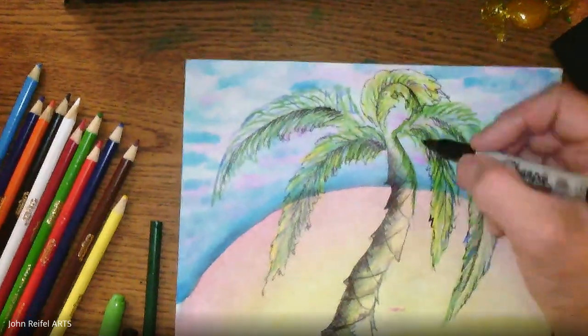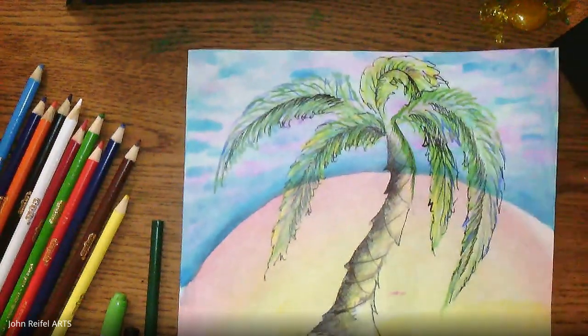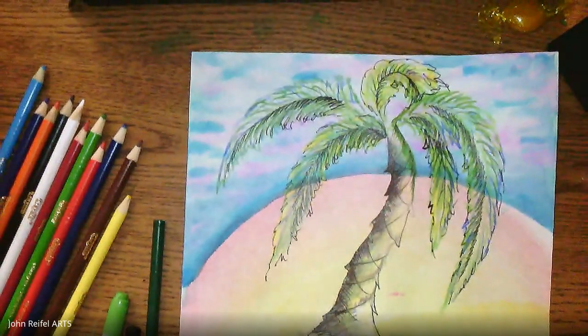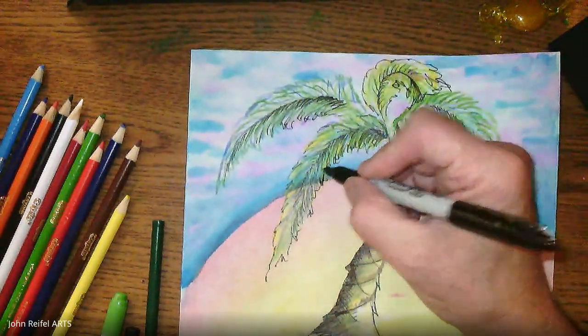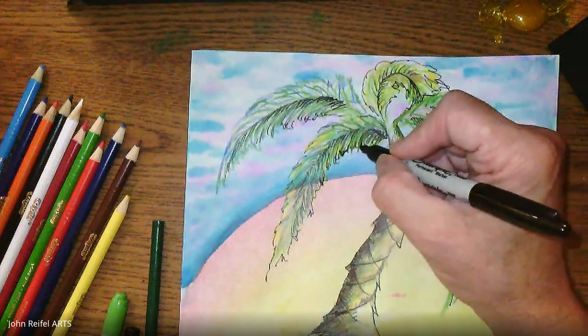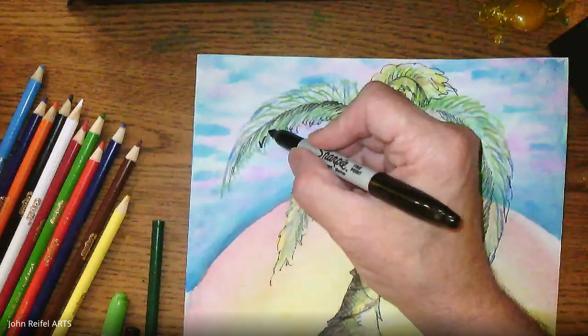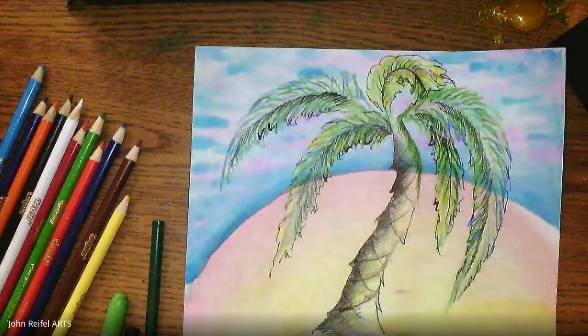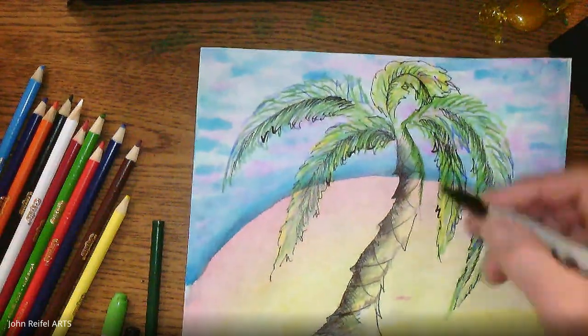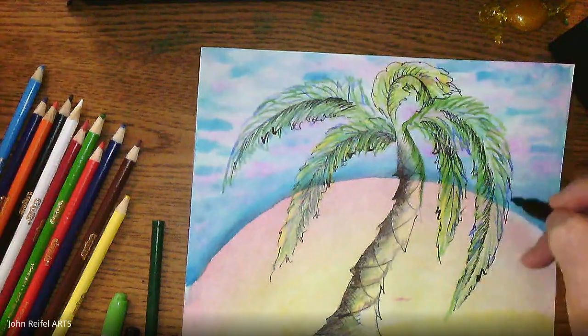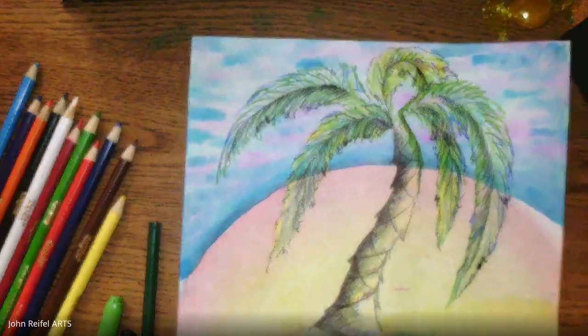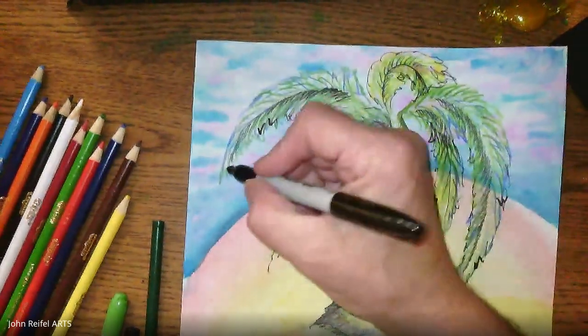Just trying to find different ways to bring this out into the foreground. You don't need a whole lot of big dark lines, but just a few will help pull your eye around the composition, and as well just creating moments of interest.